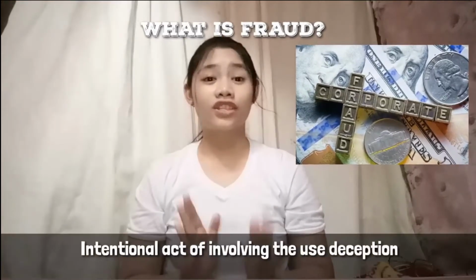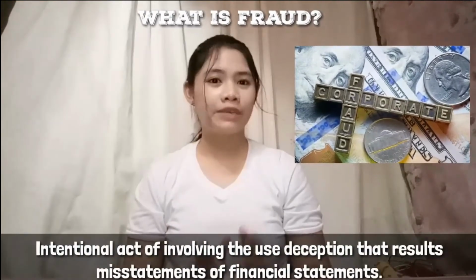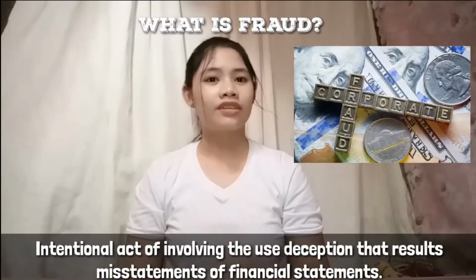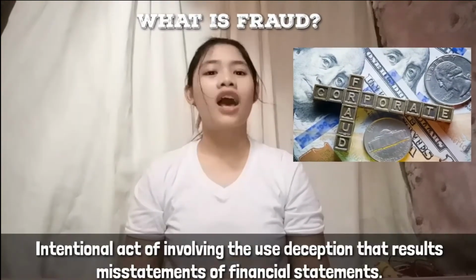Fraud is an intentional act involving the use of deception that results in a material misstatement of the financial statements. Meaning to say, it is the unethical action that is intentionally done by someone in a certain organization, and maybe the organization itself. Fraud is not that easy to discover, especially in an organization, because there are times that the brain of the fraud is those who have the powerful authority in an organization.